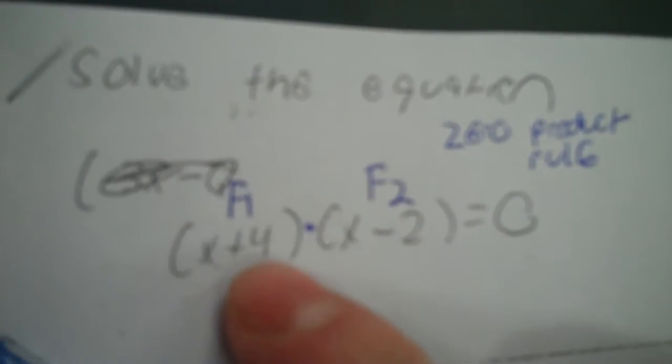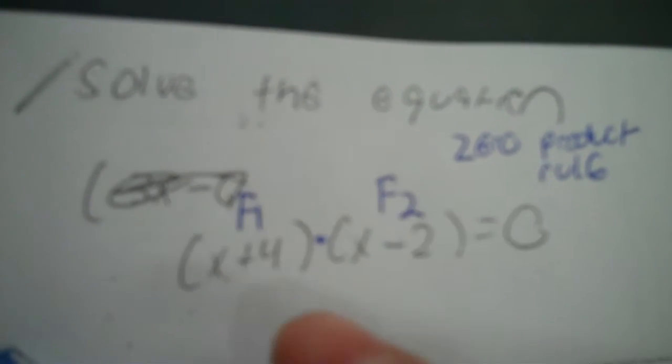Zero product rule means that something times another thing equals 0. Well, either this or this can equal 0. Now you go solve them.